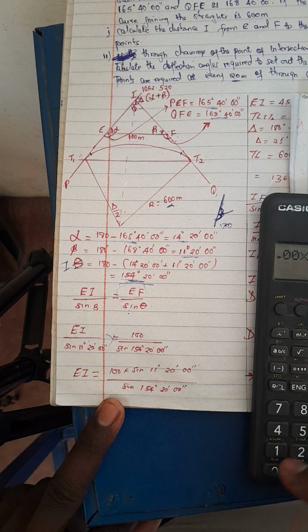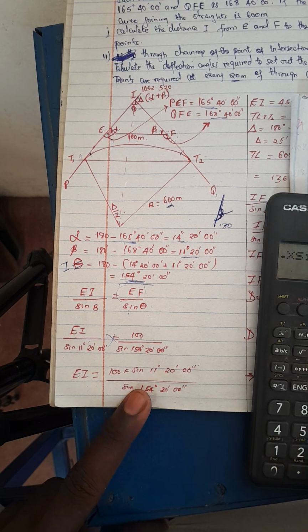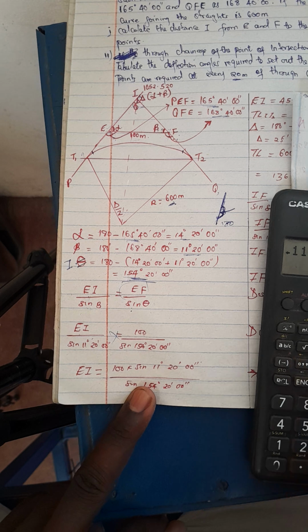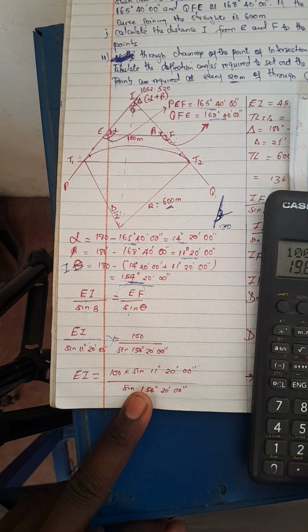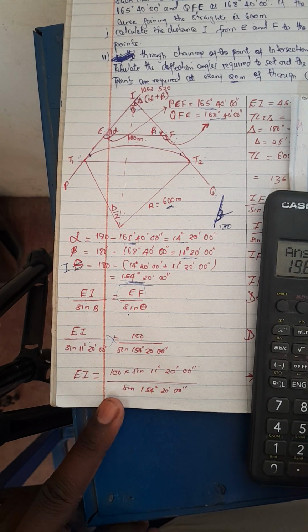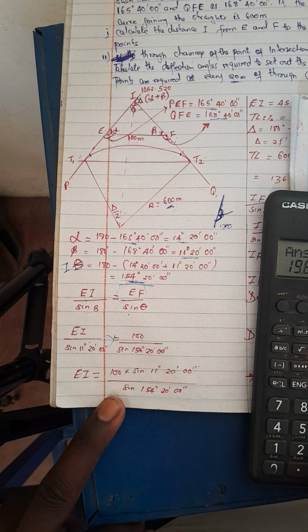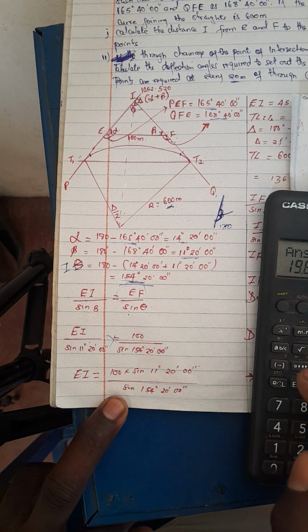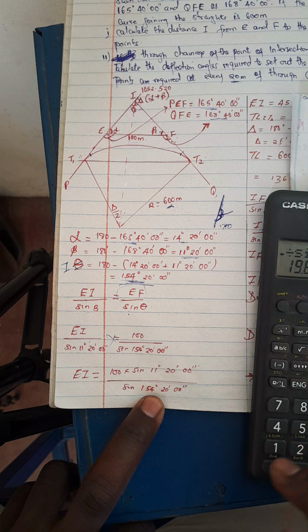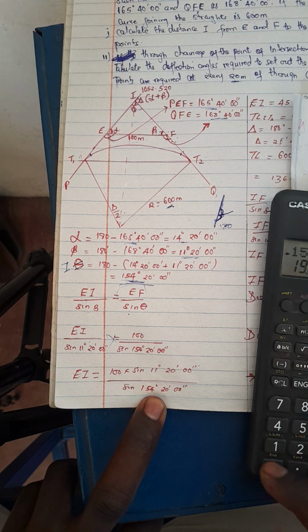11 degrees, 20 minutes, 00 seconds, divided by sine 154 degrees, 20 minutes, 00 seconds.